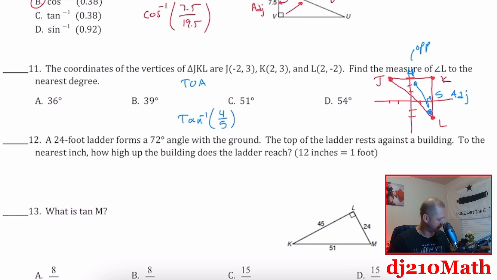Okay, so I figured it out. Let's go to the calculator. So inverse tangent 4 over 5. 38.6. And the closest one would be B.